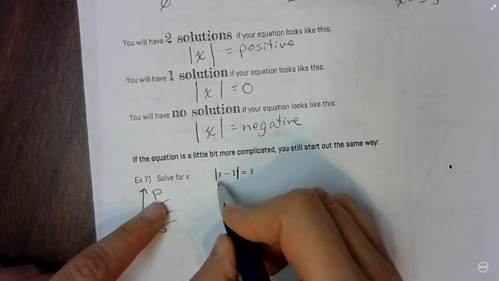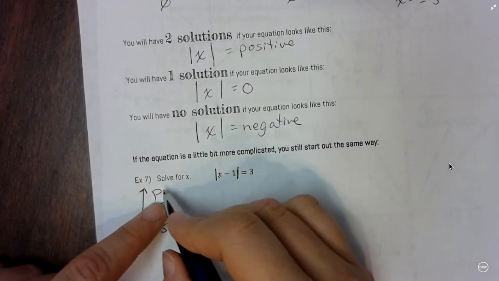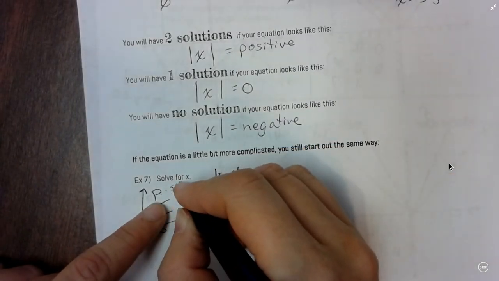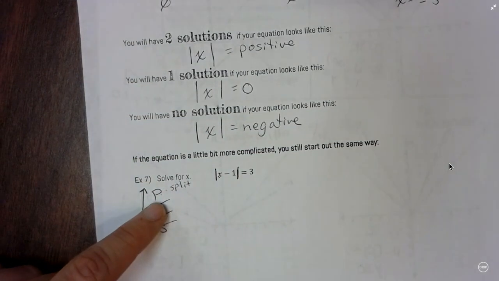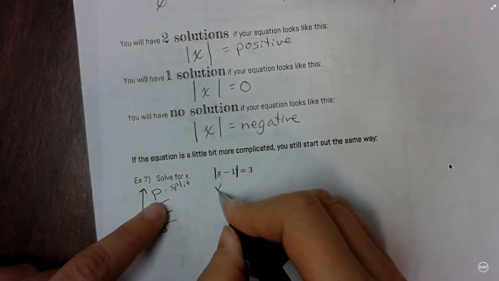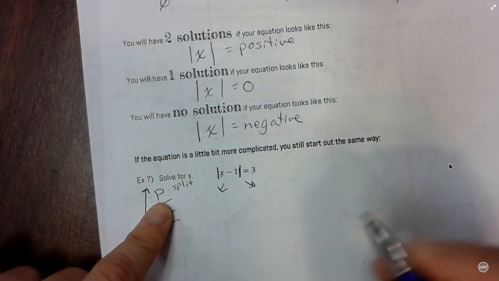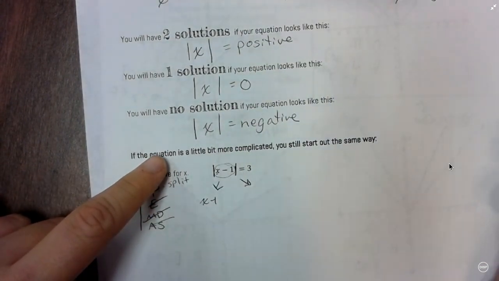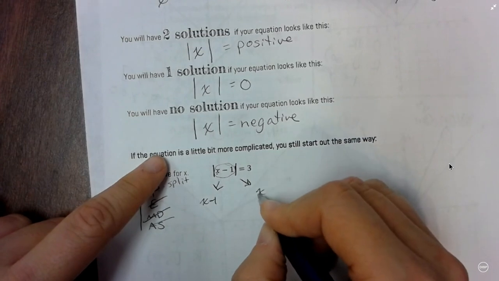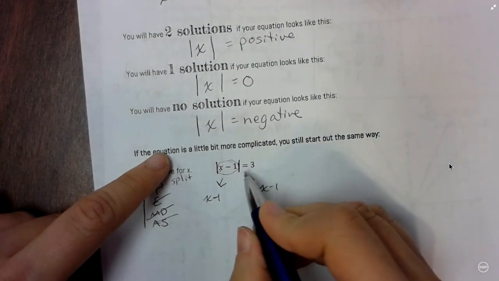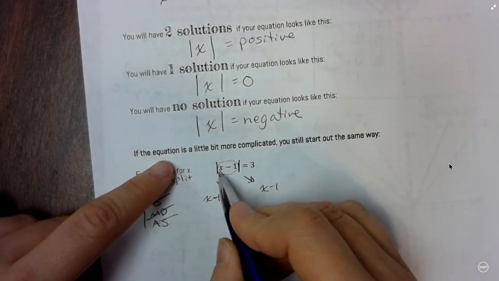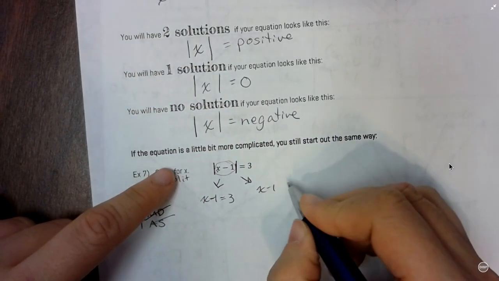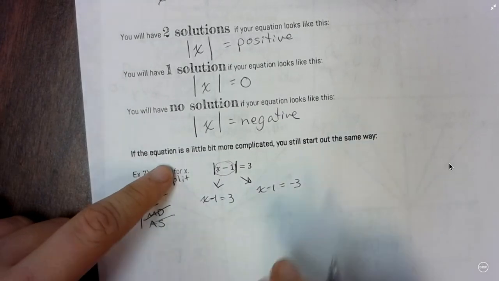Finally, we get to the parentheses step. When you get to the parentheses step for absolute value, you are going to split your equation in two, and this is how you do it. I like to draw arrows, but you don't have to. You take the part that's in the absolute value, so x minus 1, and I know that when I take absolute value, it could have been positive 3, or it could have been negative 3.